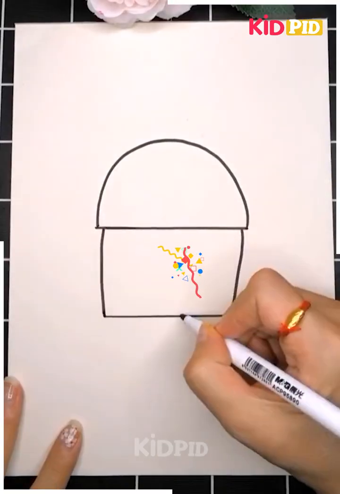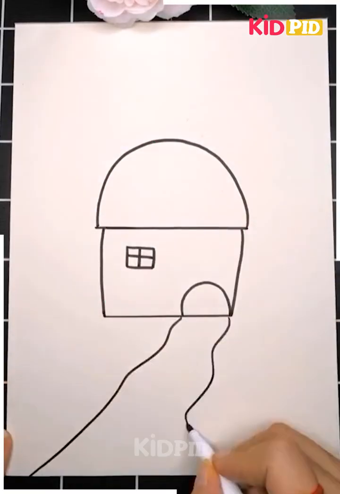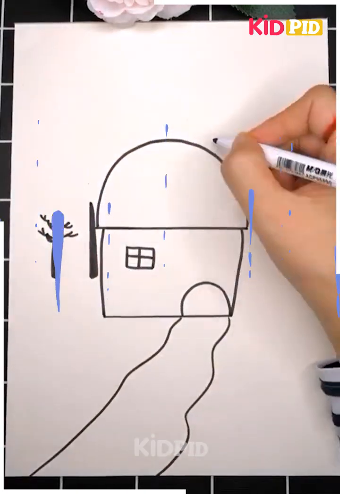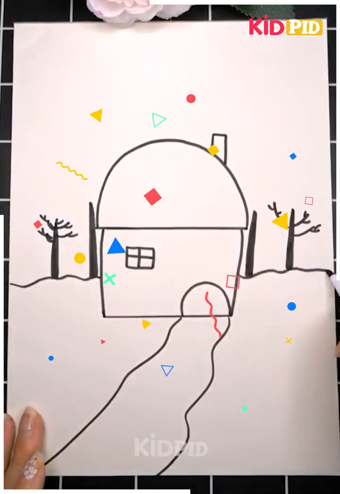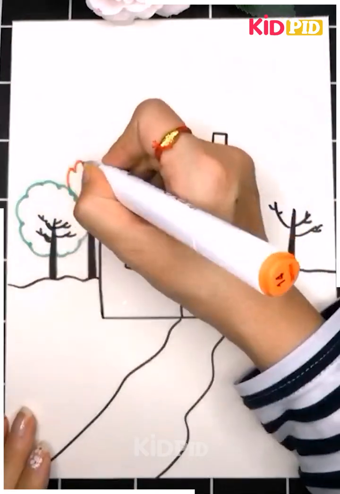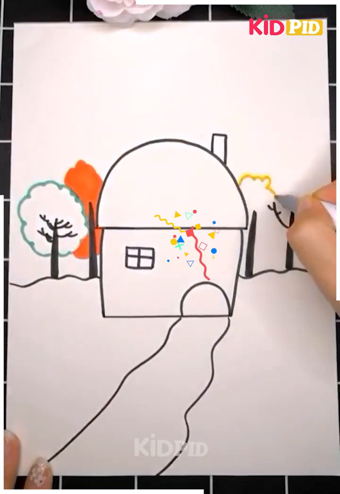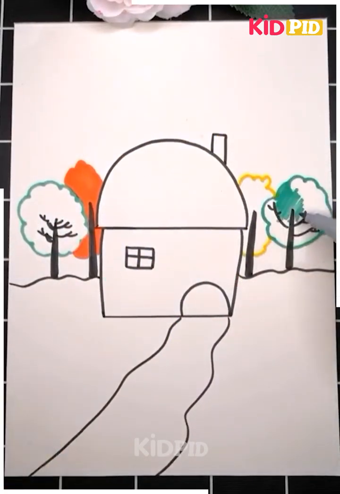Here again we're drawing a house. Near the house there are some trees, there is a chimney for the house, and we can add some smoke that is coming out of the chimney, and that can be drawn using some lines or some cloud-like structures, and we can give color to this picture.